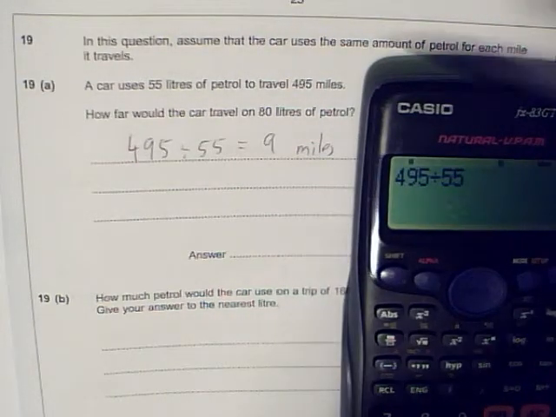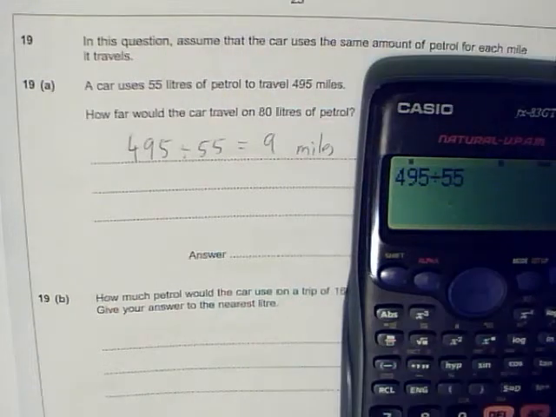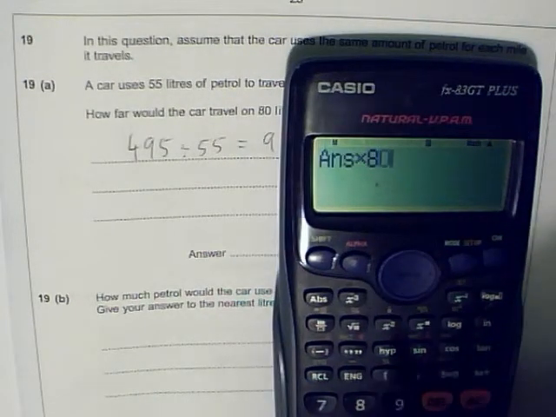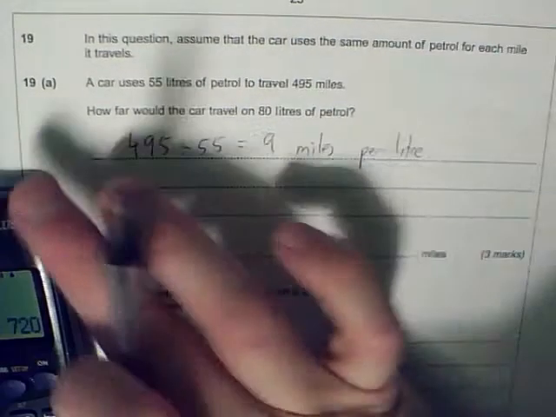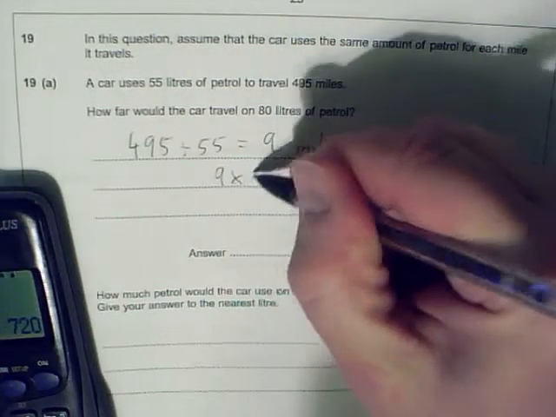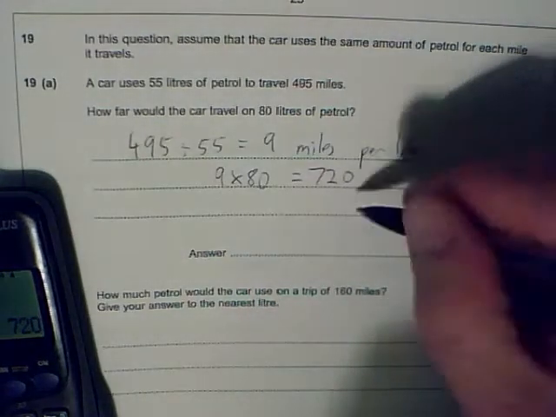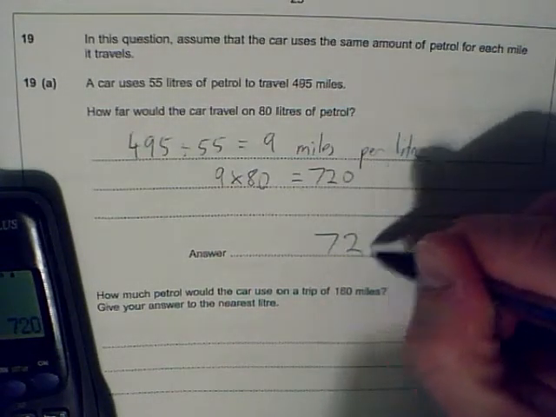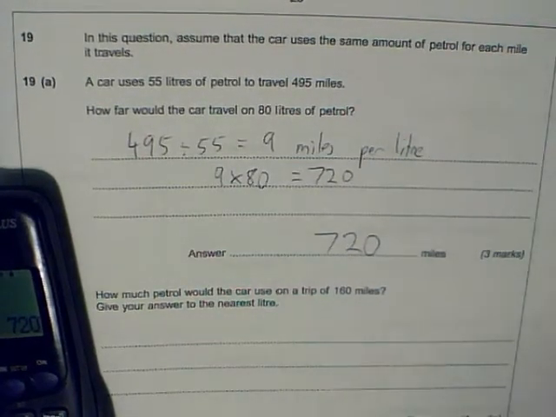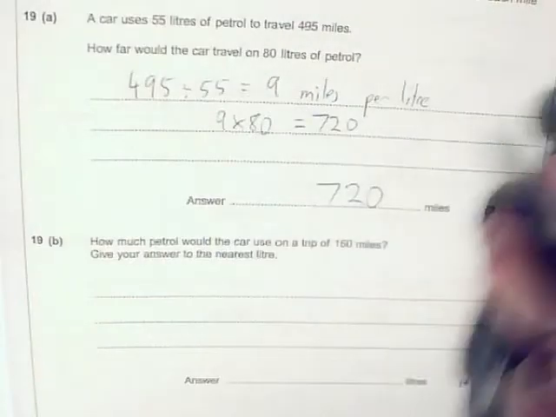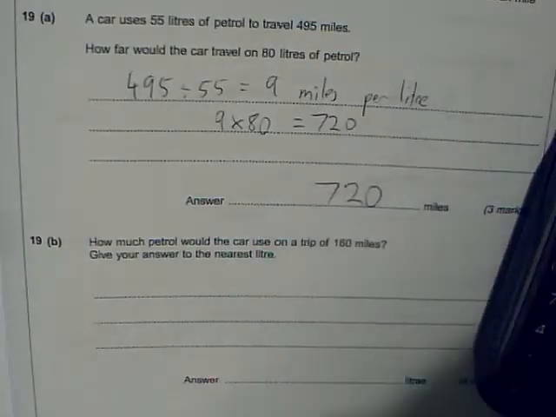Okay, so how far will the car travel on 80 litres of petrol? So I want 80 lots of 9, 720. So 9 multiplied by 80 gives me 720 miles. 720 miles. That's 19A.